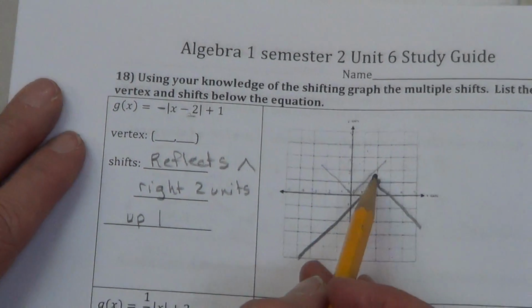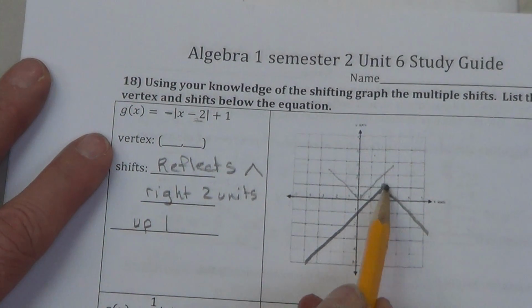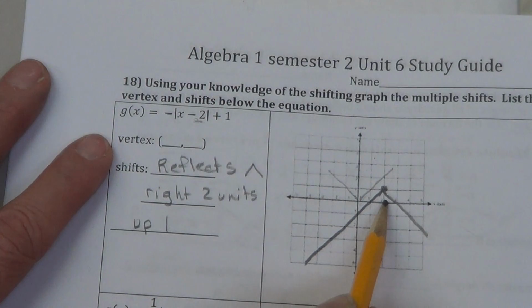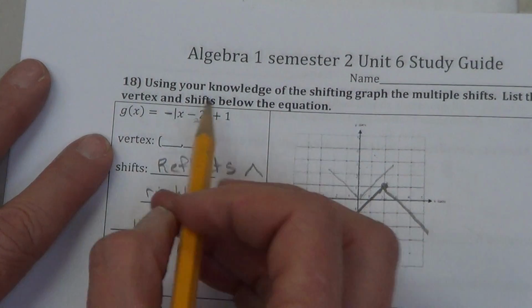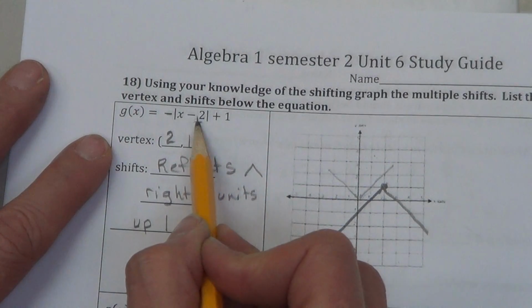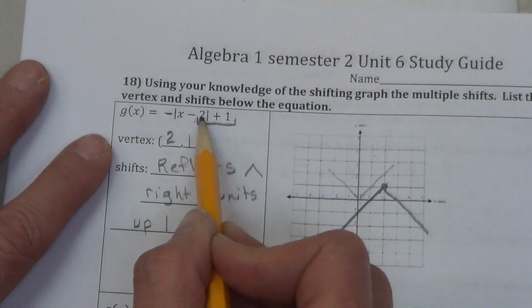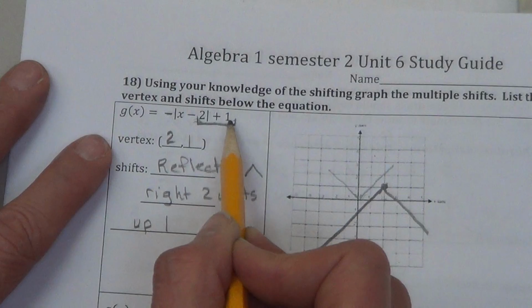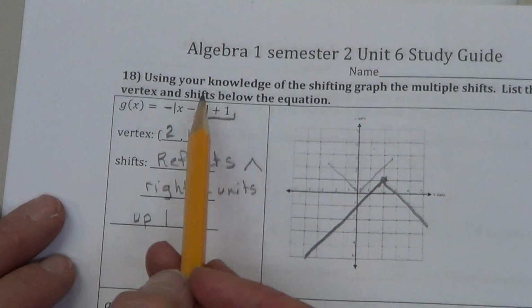Now we come over here and we answer what the vertex is. The vertex was right 2, so +2, up 1: (2, 1). You can also get that from right there. It's the opposite of what this one looks like, and that's your X value and your Y.